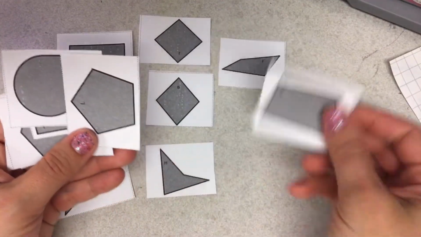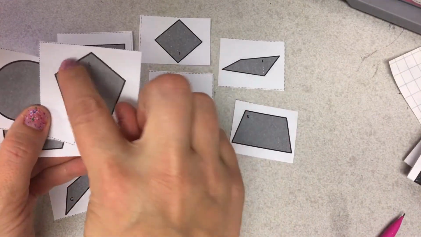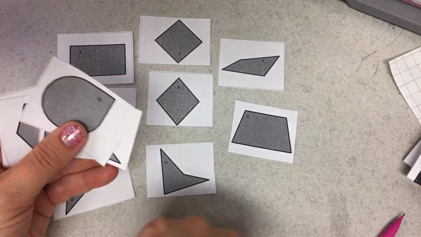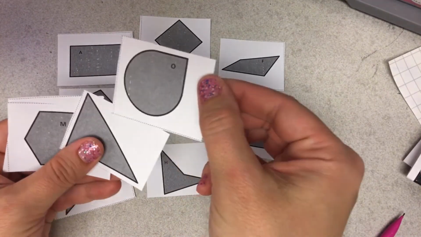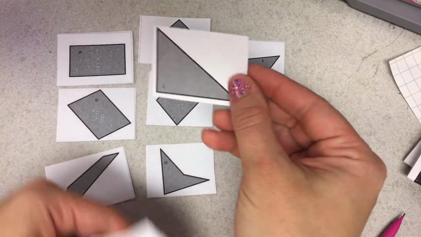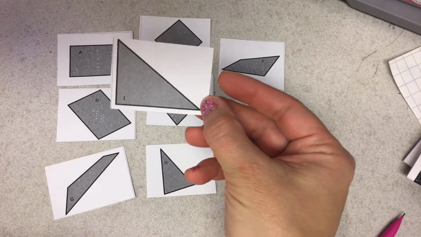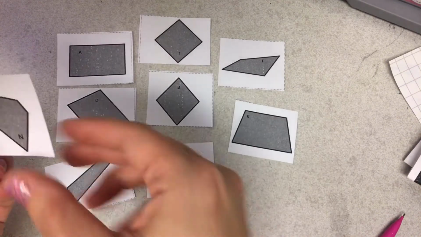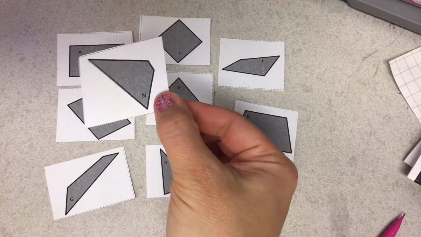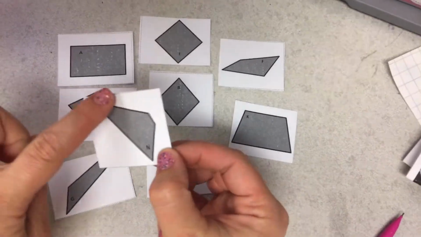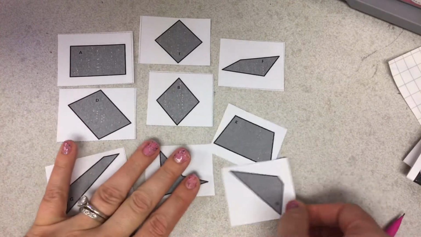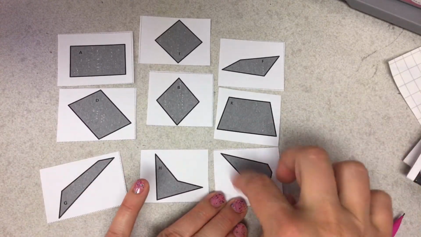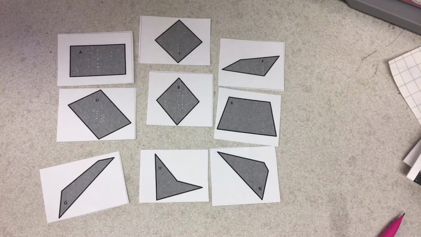This one, quadrilateral. This one, I can already look at it, it's not a quadrilateral. This one has no sides, it's not a quadrilateral. This one has 3 sides, it is not a quadrilateral. This one is not a quadrilateral. This one is not, okay? Because it's got 1, 2, 3, oh no, this one is, sorry, I miscounted. 1, 2, 3, 4, this one is, okay?